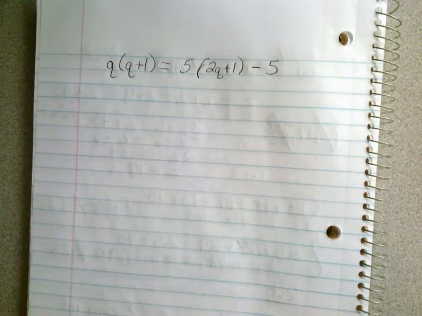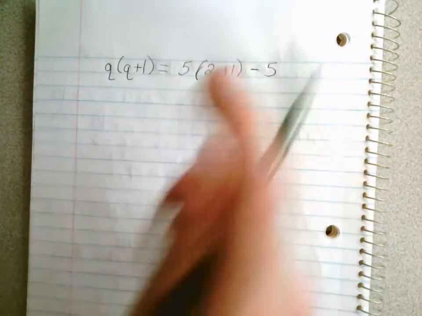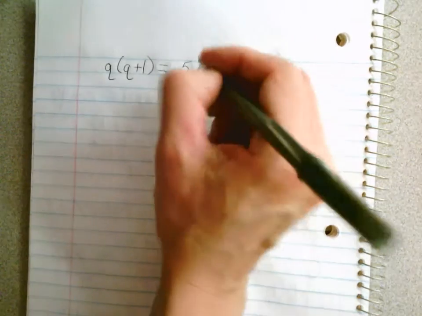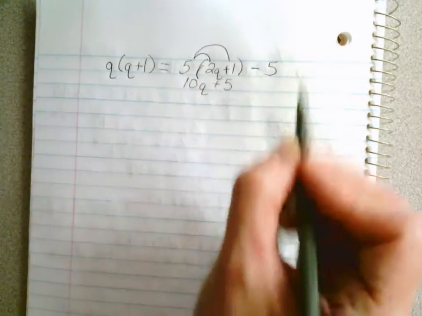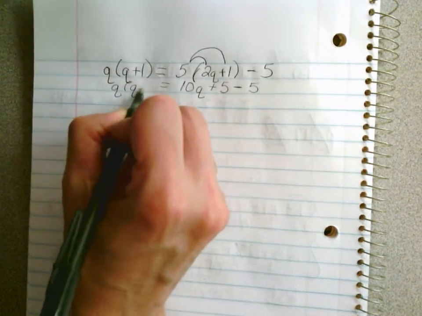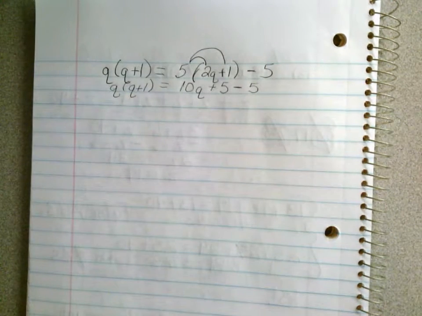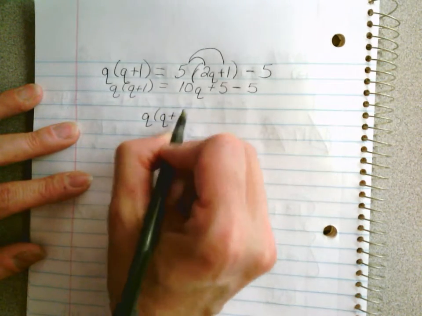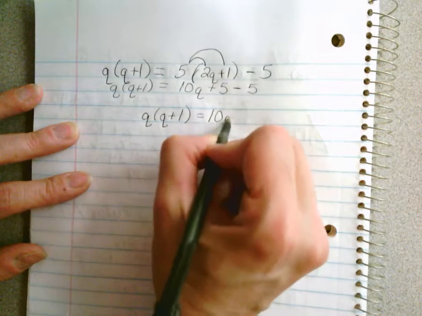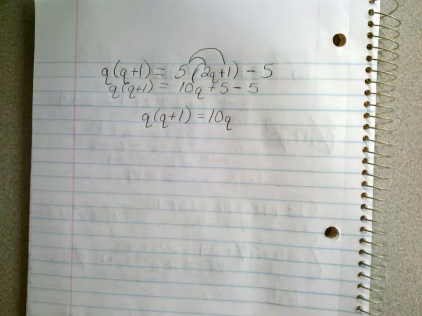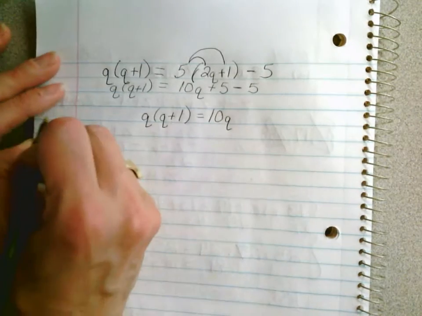Some of you might be thinking this is impossible. This is the sum of the integers. I'm going to try and simplify this by distributing: 10q plus 5. Here's 10q plus 5 minus 5 equals q plus 1. The 5's cancel out. So the easiest version of this equation is q times q plus 1 has to equal 10q. My choices are 0, 6, or 9.